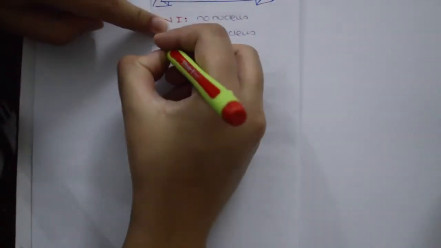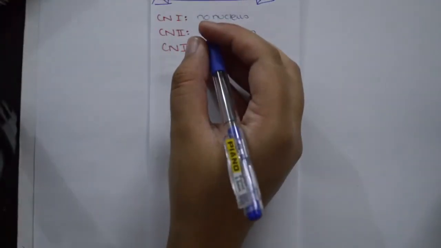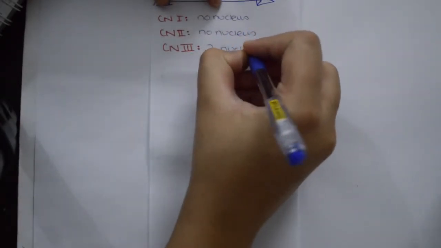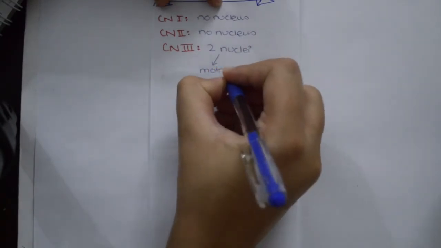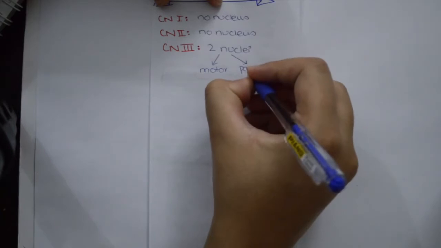So now let's talk about the third cranial nerve. The third cranial nerve has two nuclei. And of these nuclei, one of them is motor and the other is parasympathetic.